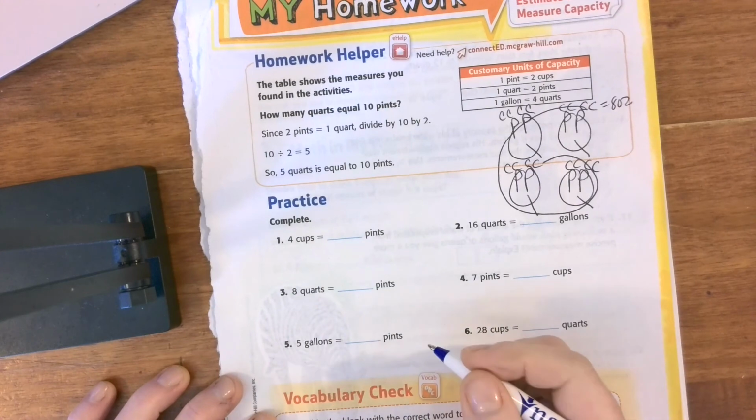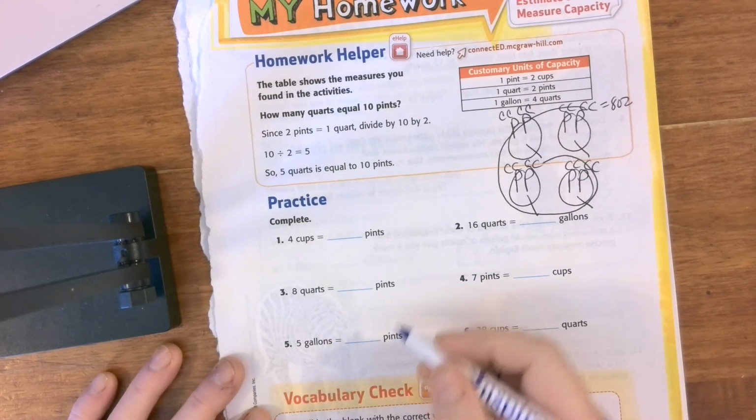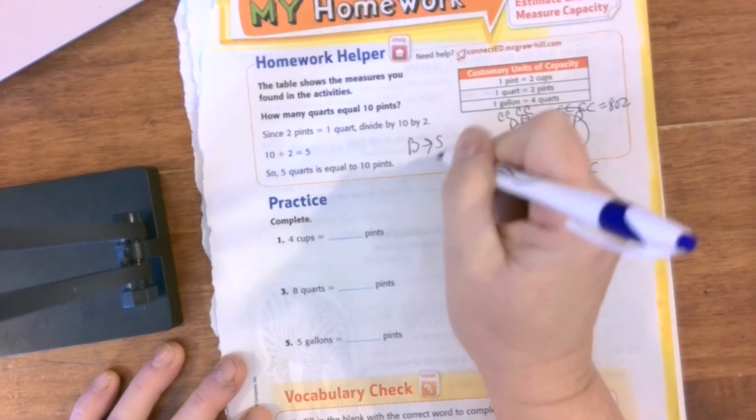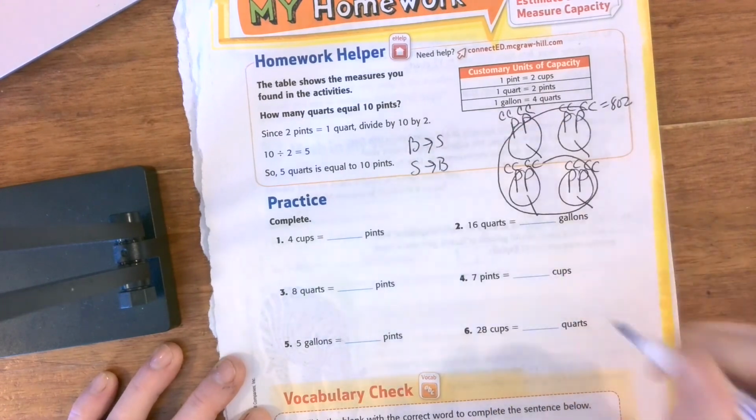And then now we need our anchor chart, our little mini anchor chart. Big to small, small to big. And I'll let you fill this in.